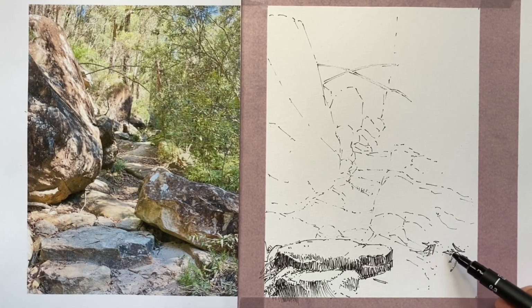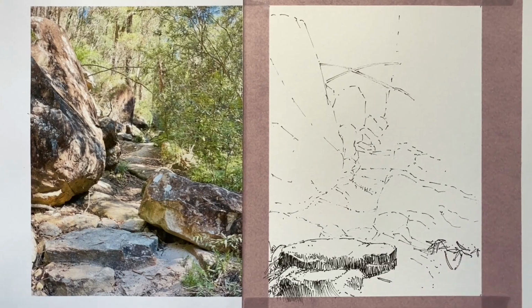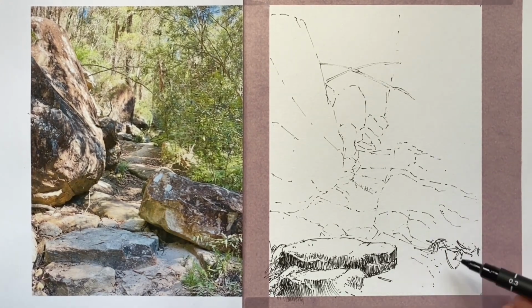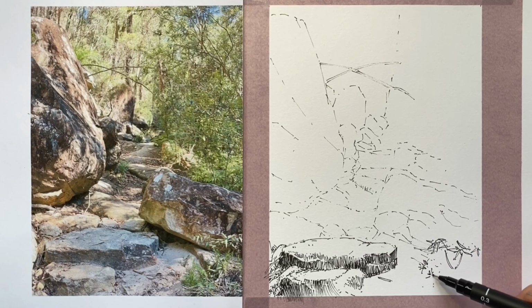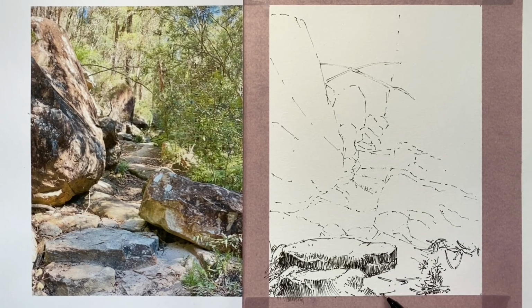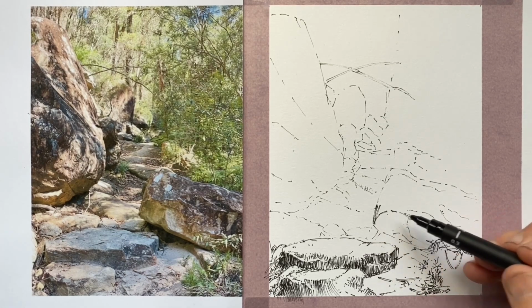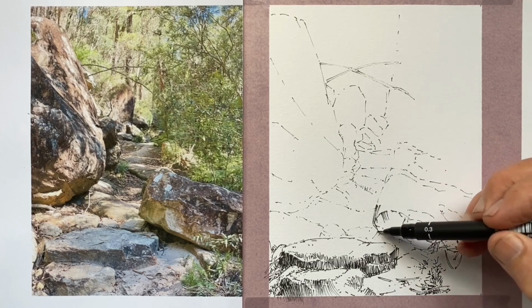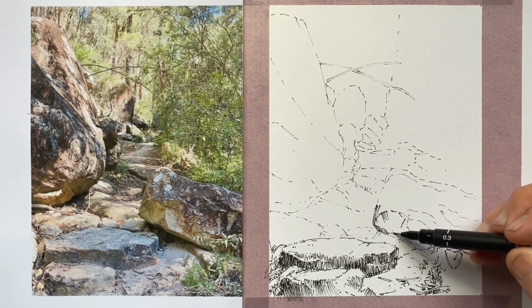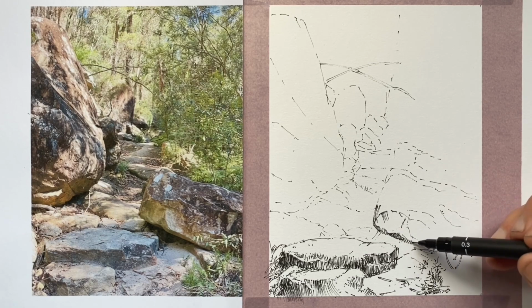So I've switched to a 0.3mm pen, which is going to be the largest pen I use in this drawing, because I'm wanting the closest things to feel closer. This is a pathway that goes back quite a long way, and the distance between the very closest stone flagging, I suppose it is, or stone step down in the front left corner, and the rocks at the furthest point in the centre, and even the trees, the foliage we can see beyond the rock formations, is quite significant. And I want to create a sense of that distance. I want to capture the effect of the distance.